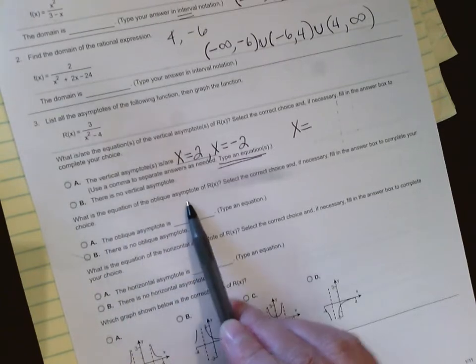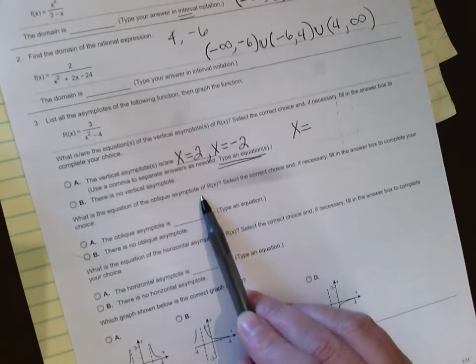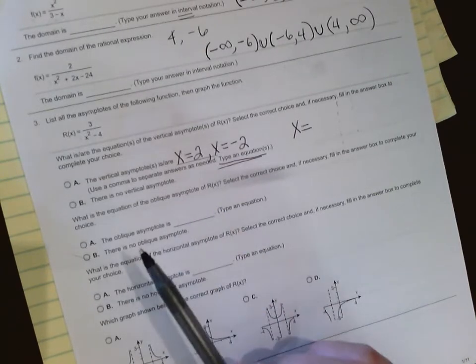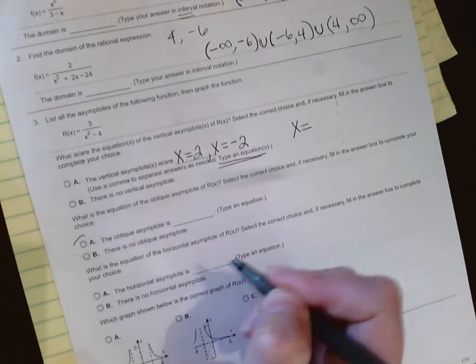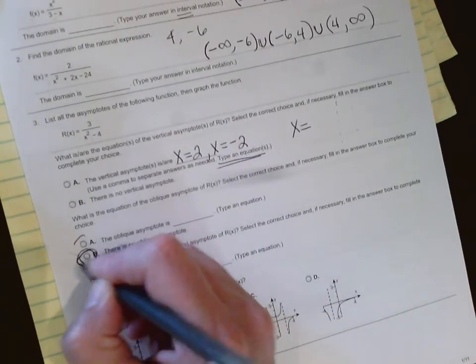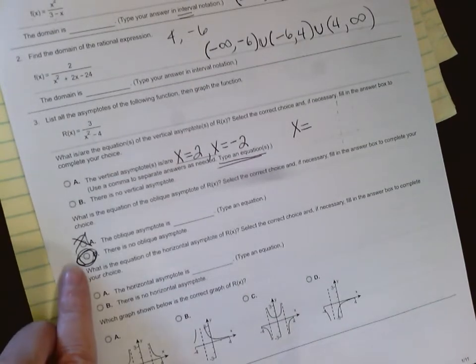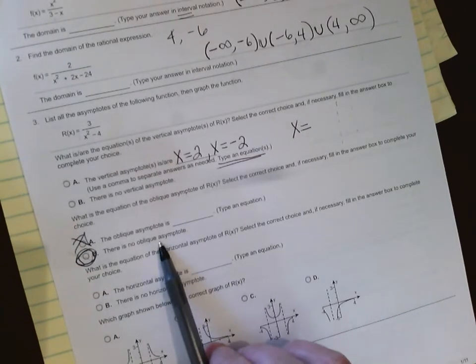What is the equation of the oblique asymptote? Now, the oblique asymptote comes into play in a very special situation that we're not going to see at all this semester. So there's not ever going to be an oblique asymptote in these problems. It comes when one degree is one more than another degree, which we will not see. So there is no oblique asymptote.